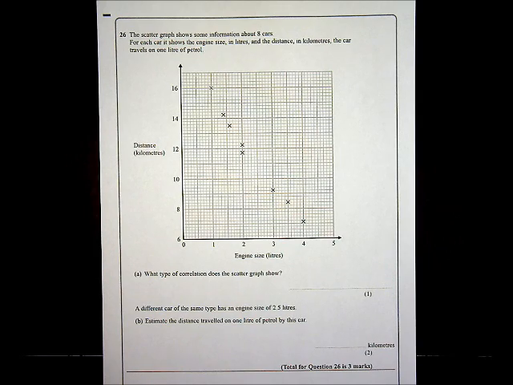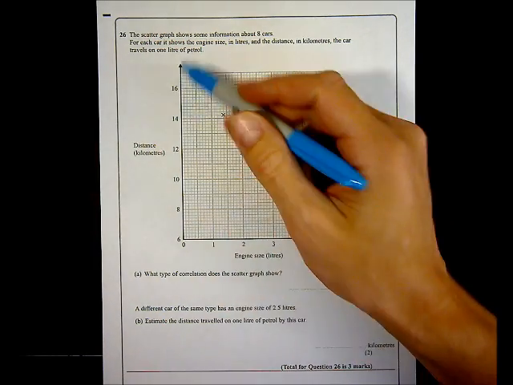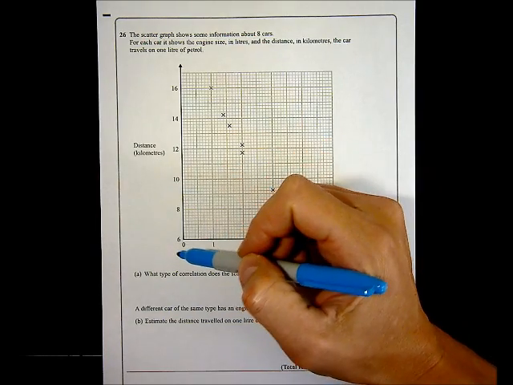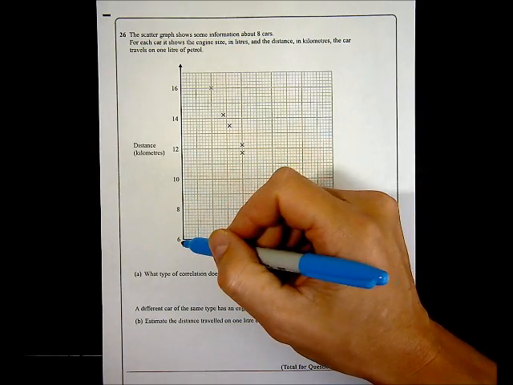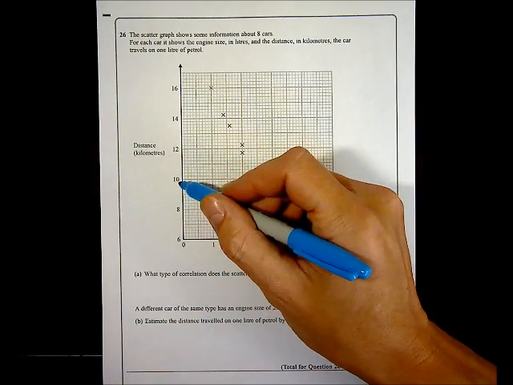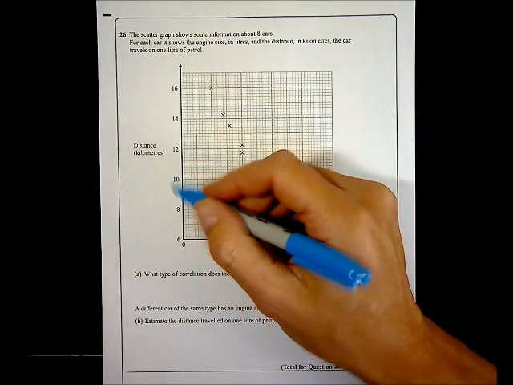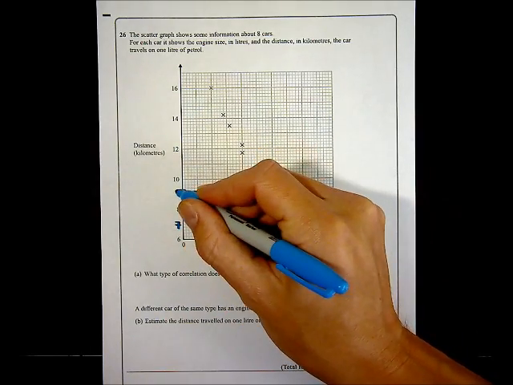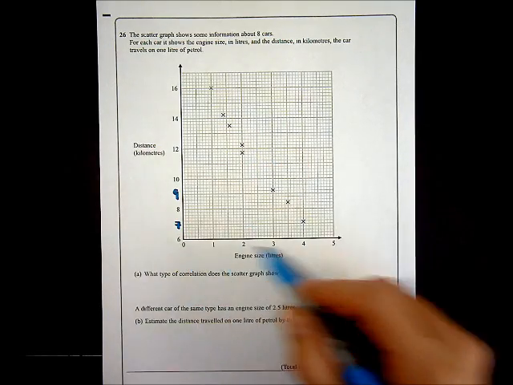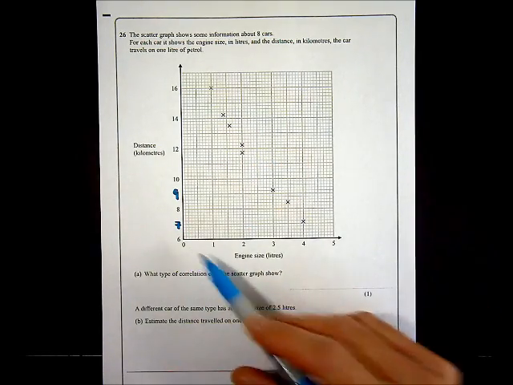On question 26, I've got a scatter graph showing some information about 8 cars. Vertically, I've got the distance in kilometres it will travel on 1 litre of petrol, and that goes from 6 to 8 to 10 all the way up to 16, so it's going up in 2, so halfway will be 7, 9 and so on. Horizontally, I've got the engine size in litres going from 0 to 5.